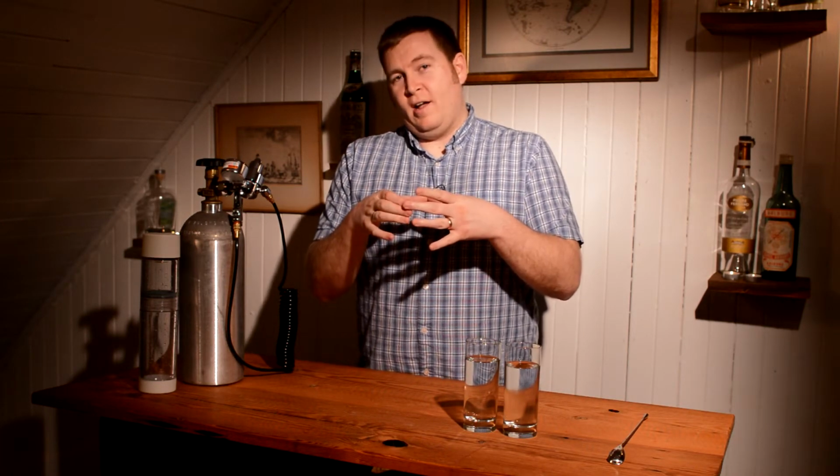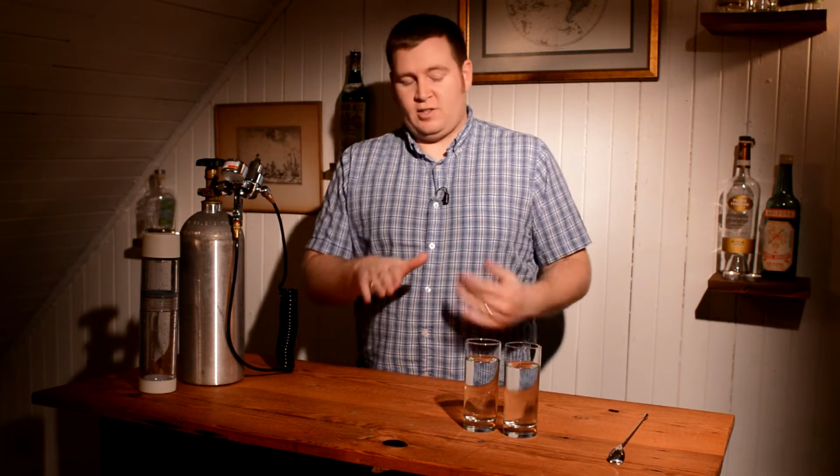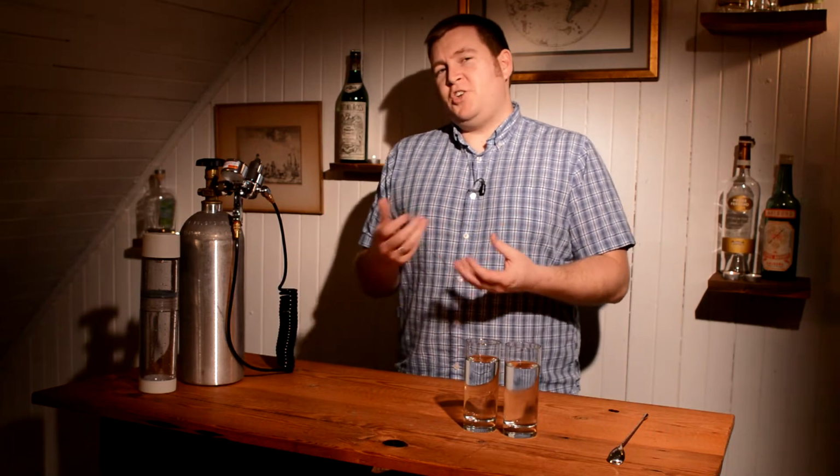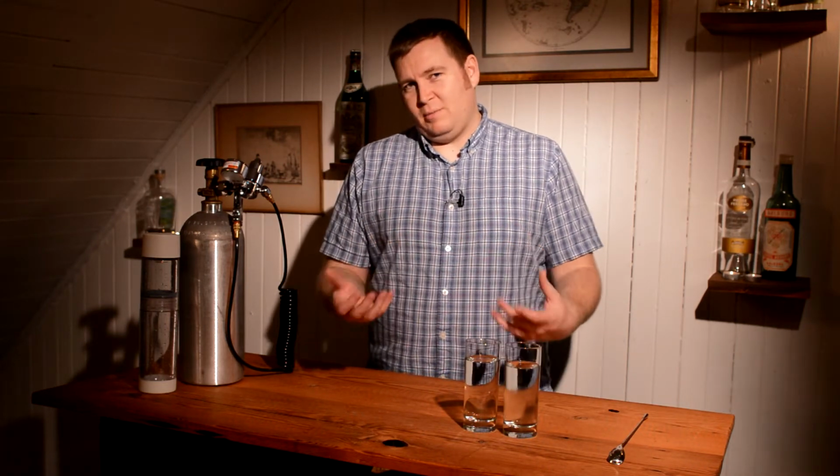Now, if you have a coupe, it has a really wide mouth. It's a lot more area for that interface, so it could potentially lead to a flatter drink happening faster. Not that it's a big thing, but it's something to be aware of.